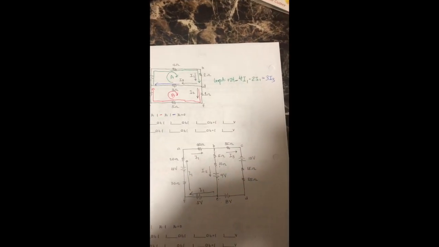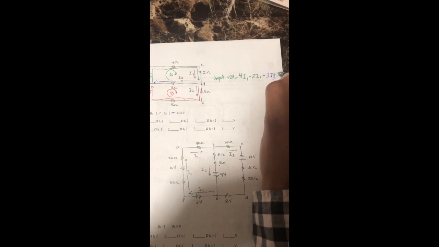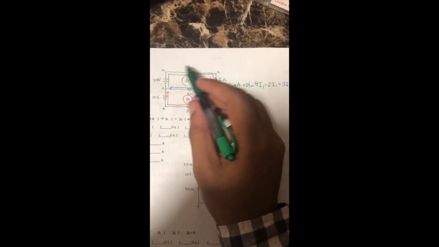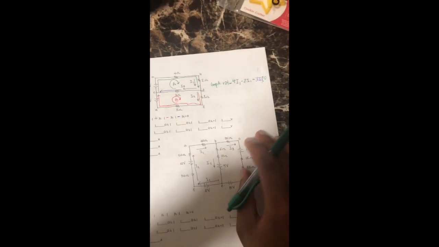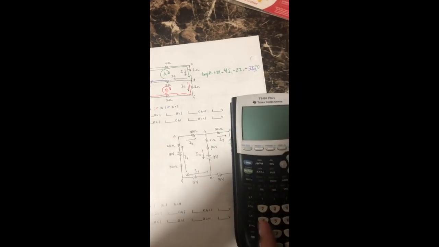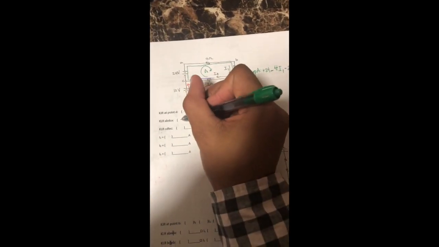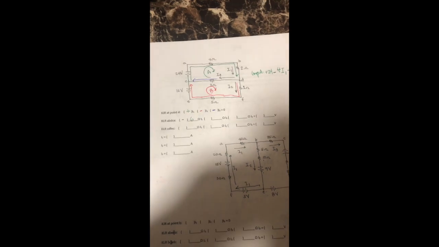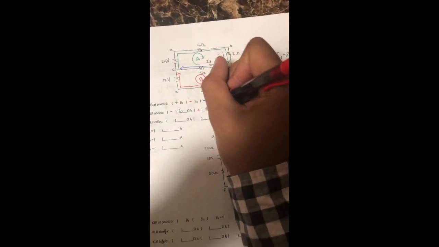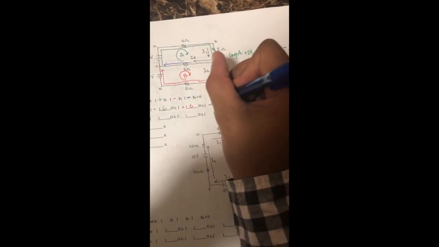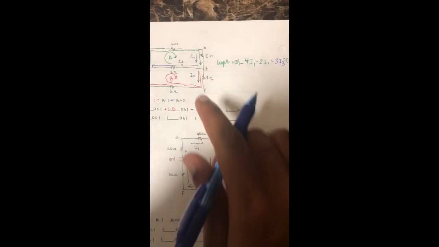And it's going to be all equal to 0. Notice there is no current 2 flowing anywhere in this loop. Current 2 flows in this loop. So if I simplify this, it's going to be negative 4 minus 2, which is negative 6 I1 plus 0 I2, and it's going to be minus 3 I3. And then, move that 24 to the right, it's going to be minus 24.